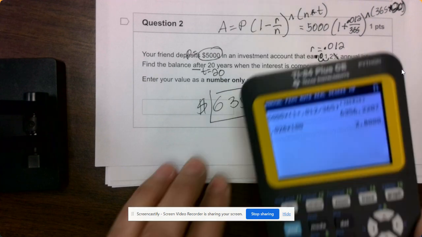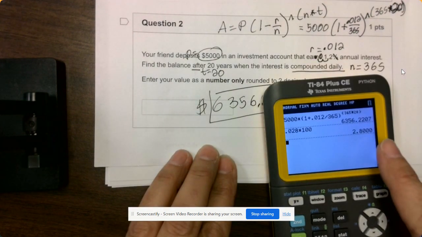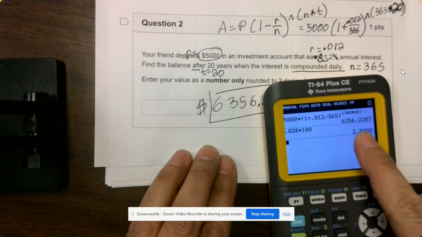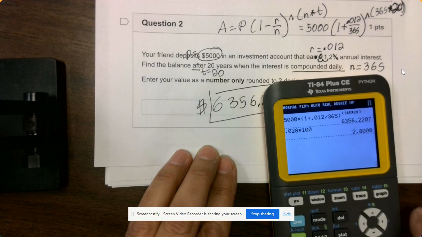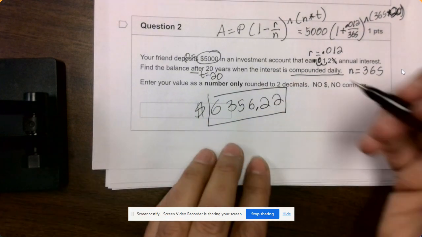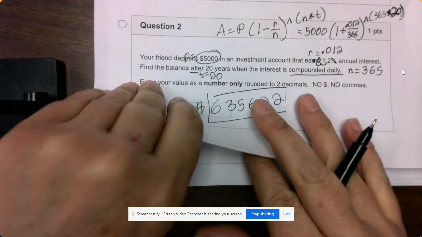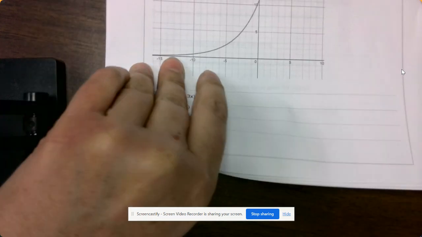Right. So we got, notice the number after is 0, so we just leave it as 22 cents. Everybody, if that number after is 5, 6, 7, 8, 9, we round it up.